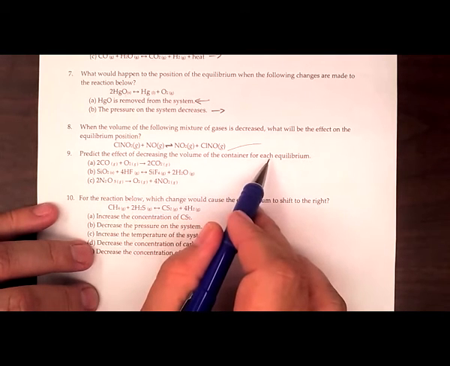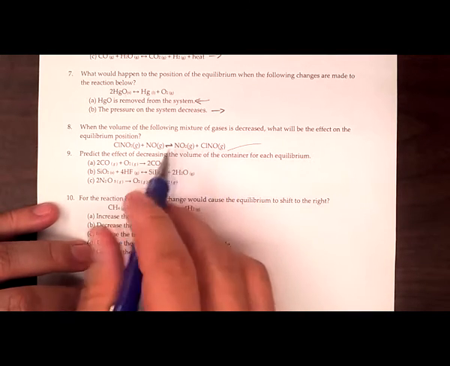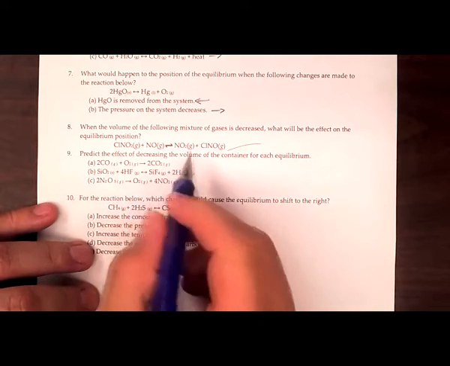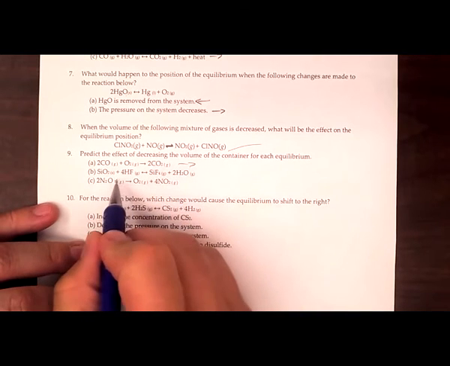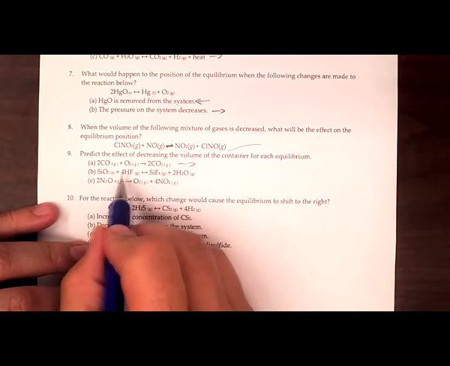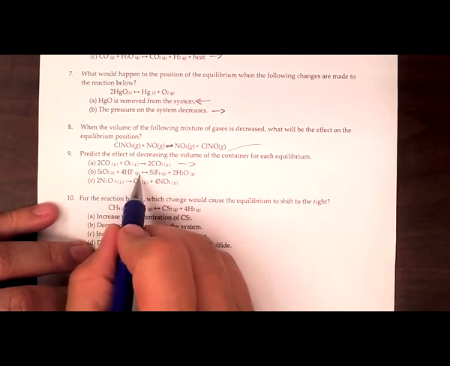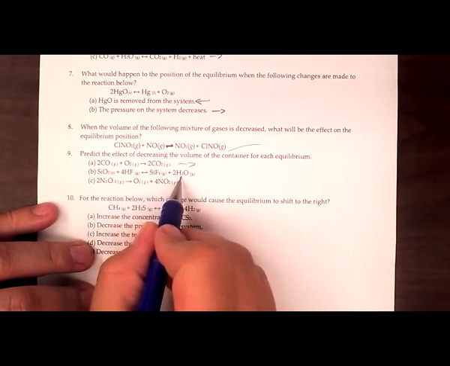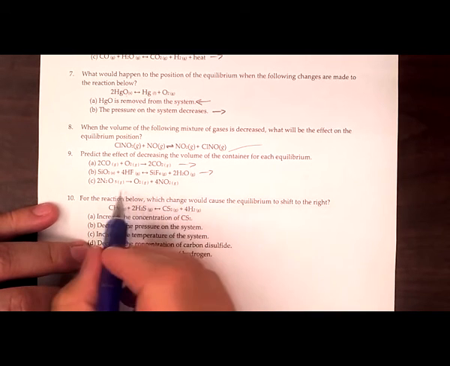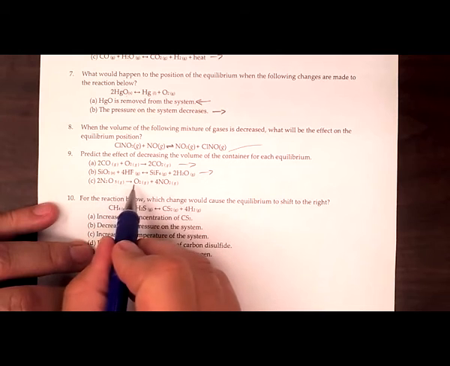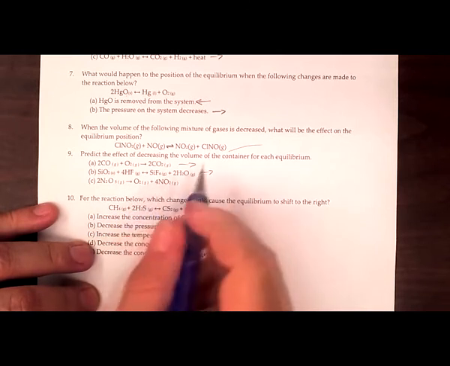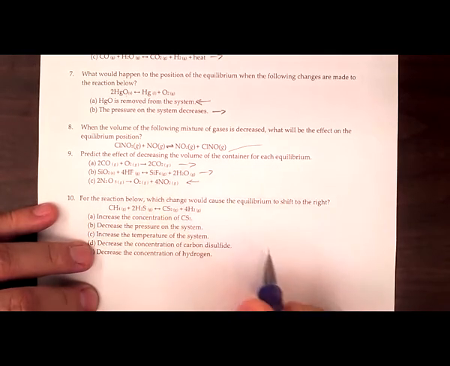Decreasing the volume should go toward the side with fewer gas molecules. 3 and 2. So the right side is the least. Solid, gas. Be careful. 4 gas and 3 gas means it goes to the right. 2 gas and 5 gas means then this goes to the left.